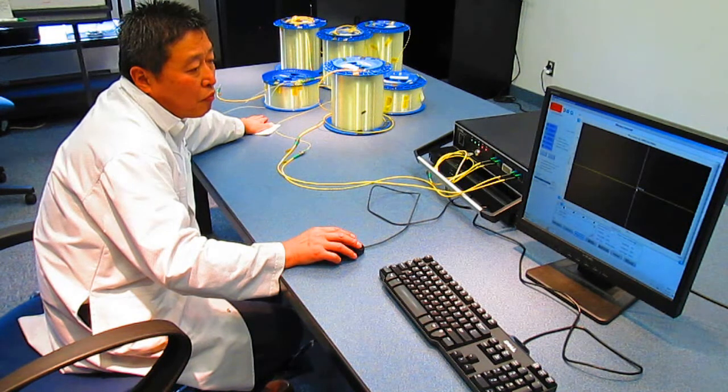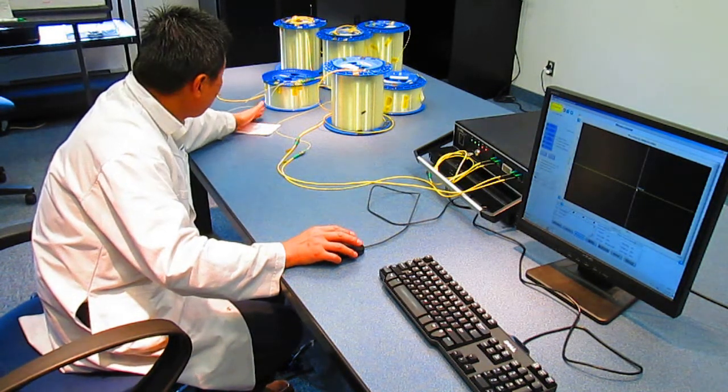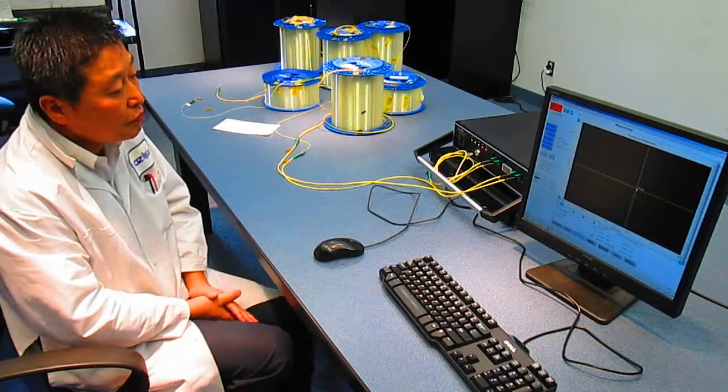Again, the purpose here is to actually detect that something has happened at that specific point in the fiber. That something has gone to change that Brillouin spectrum in that region. We're now 90% of the way through the data gathering. 95%. We have all the data, and now it's doing the analysis.